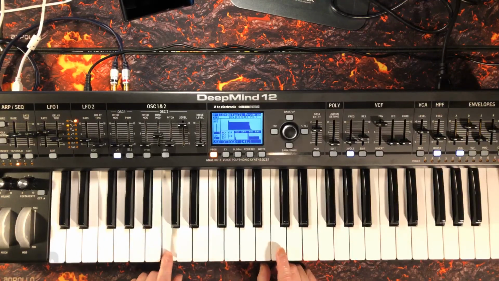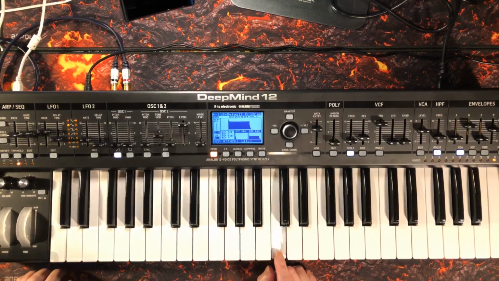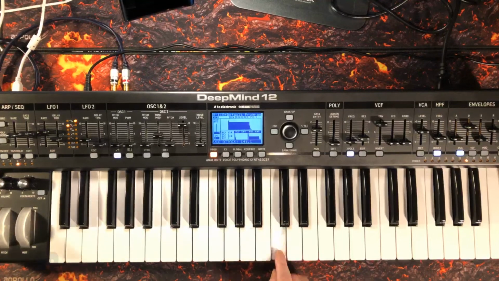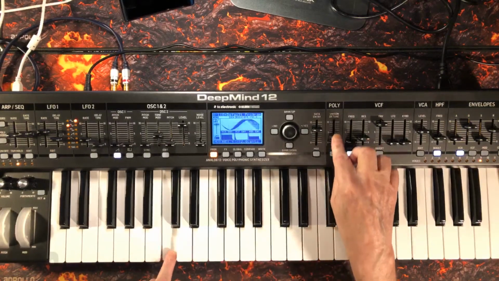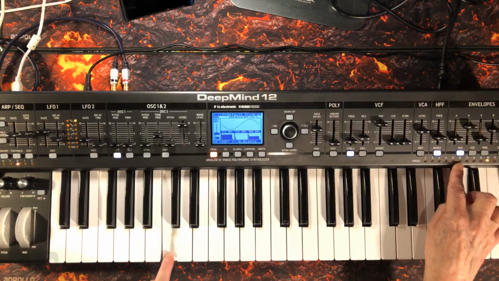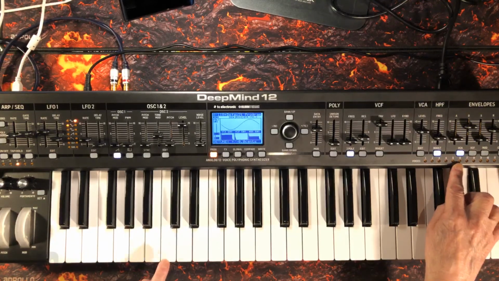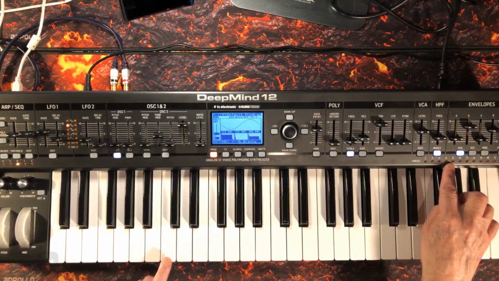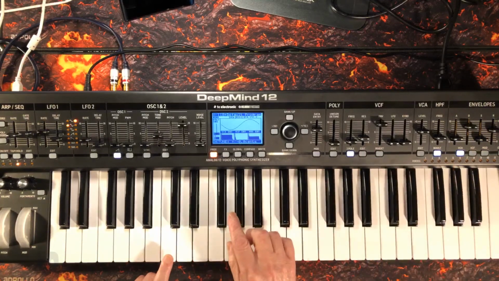Now at the moment, we're just using one oscillator and one voice. If we wanted to make this super juicy, moving the Unison detune at the moment won't do anything. If you notice here, I'm just pressing one key and it's just using one oscillator.